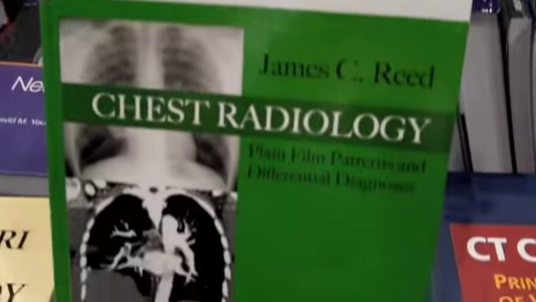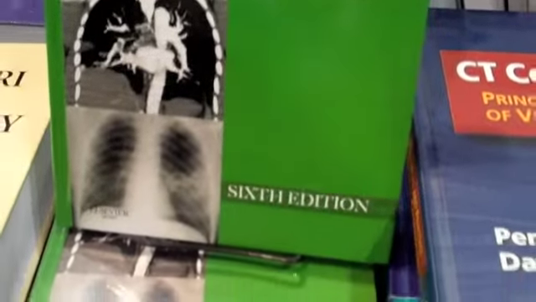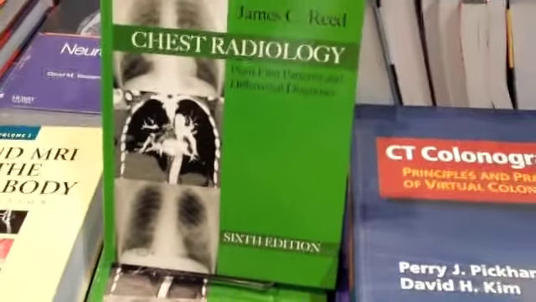The first edition of my book came out in 1981. It's a single-authored text. This is the 6th edition that has just come out. Wow, fantastic. And that's out now? Yeah. It came out at RSNA.